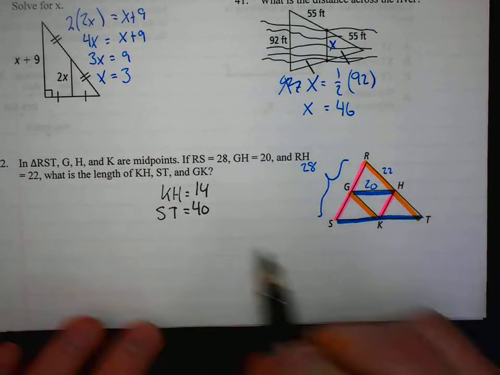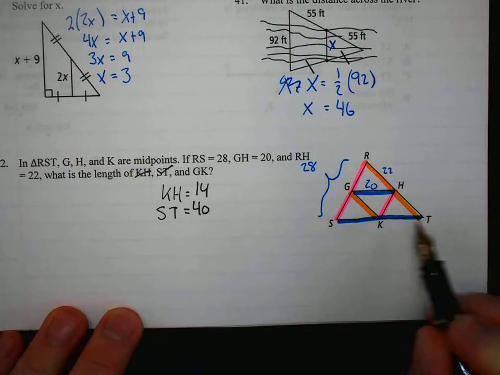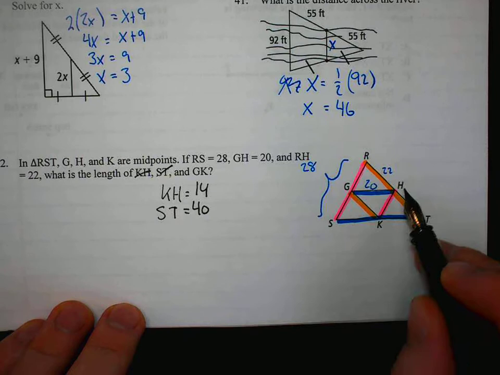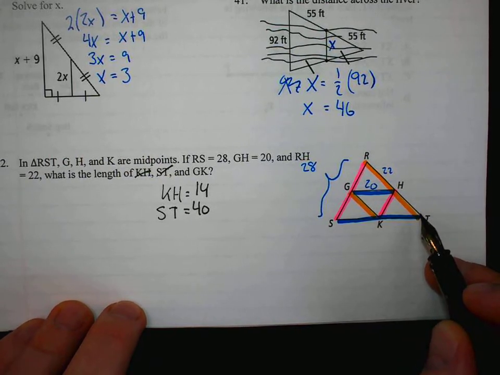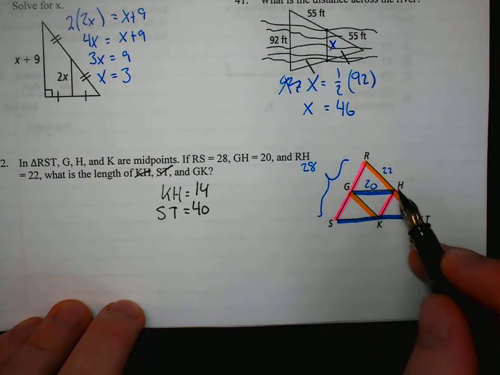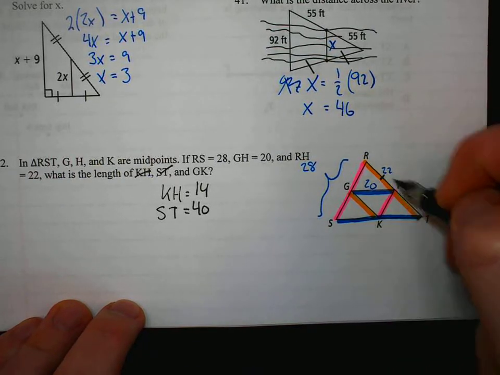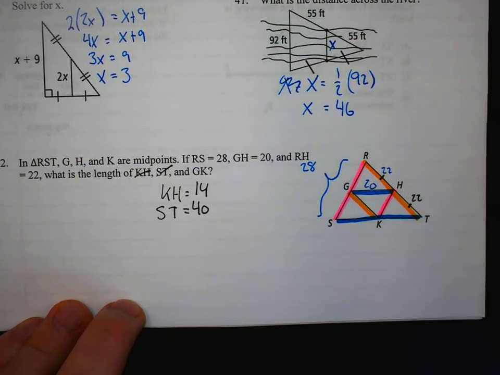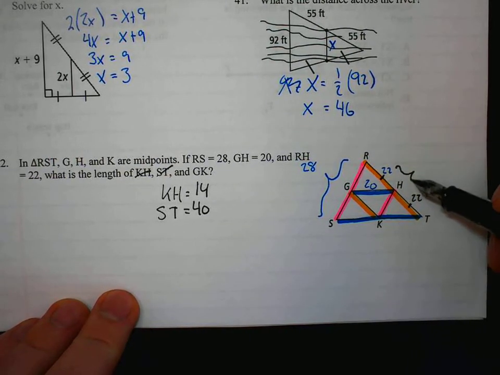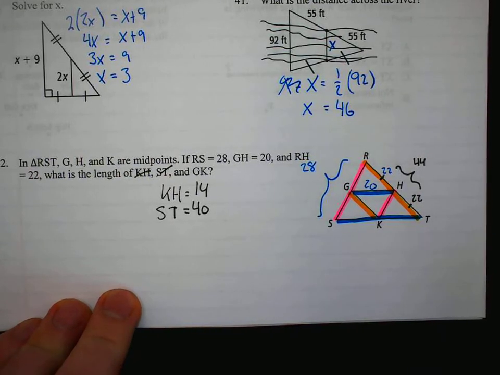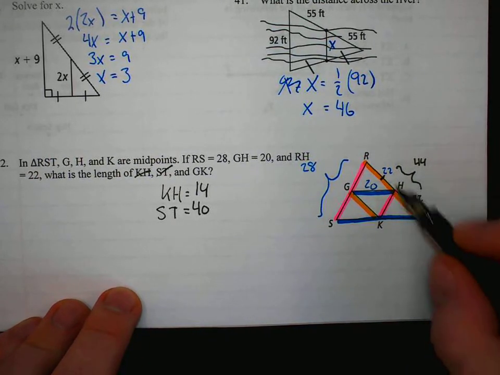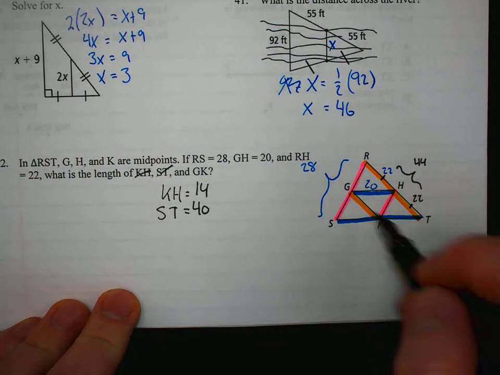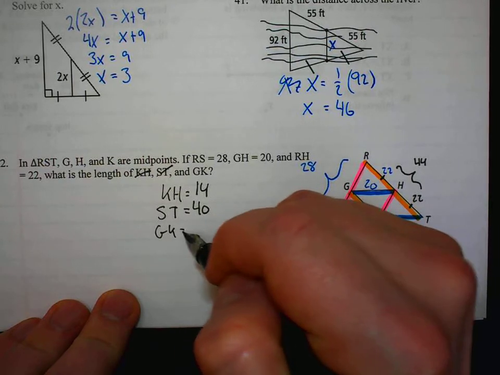Finally, the last ones, we've done ST, we've done KH, now we have to find the length of GK. Now there's a small problem finding the length of GK in that we don't know the length of the entire base. However, we do know that G, H, and K are midpoints, which means that this segment is congruent to this one. So if this is 22, it means this has to be 22 as well, and together, they have to be 44. If the base is 44, we know the midsegment has to be half of that. Half of 44 would be 22. So that means that GK is 22.